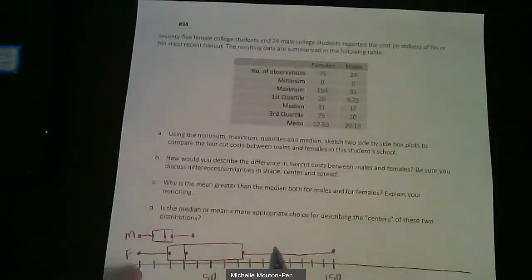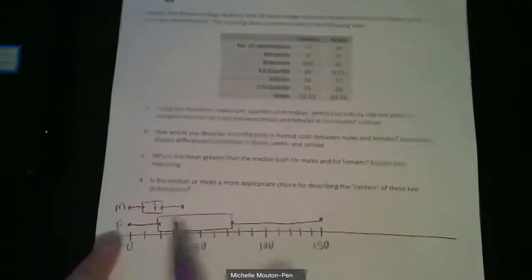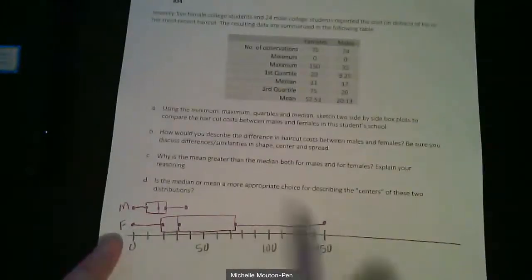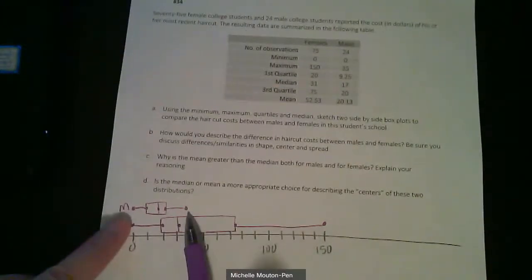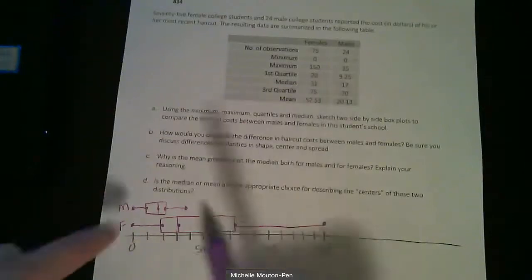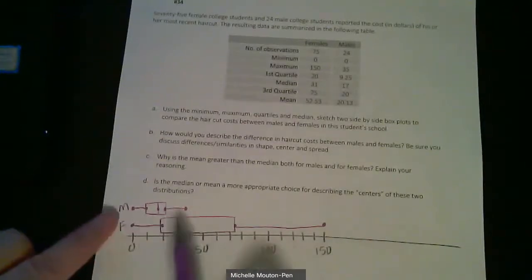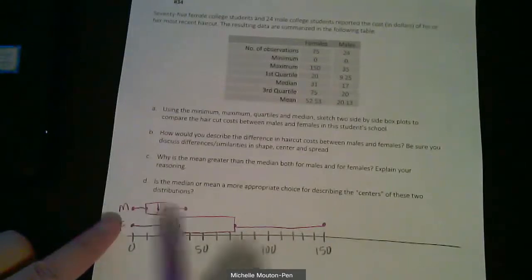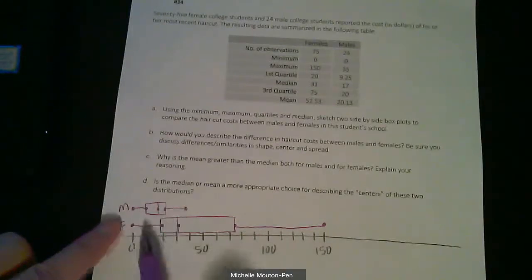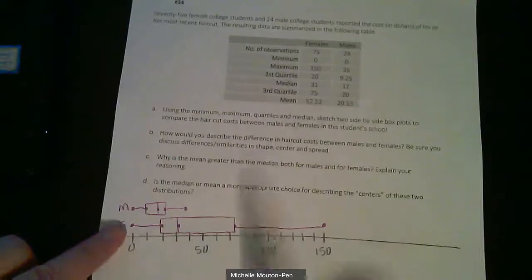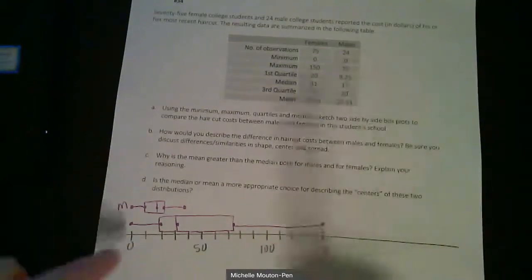But whenever you look at the spread, for females it is so much greater than that of males. And then the shape: the males is much more symmetrical than the females. That's probably what I would say about that.